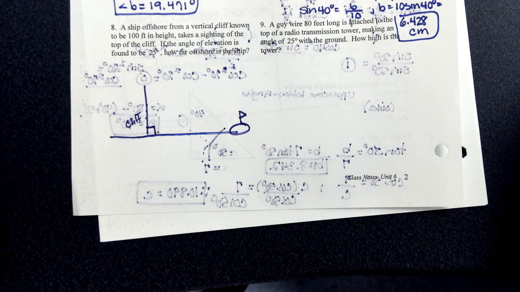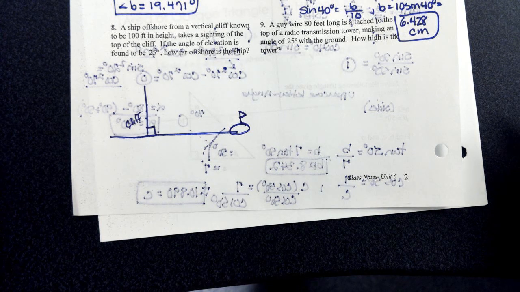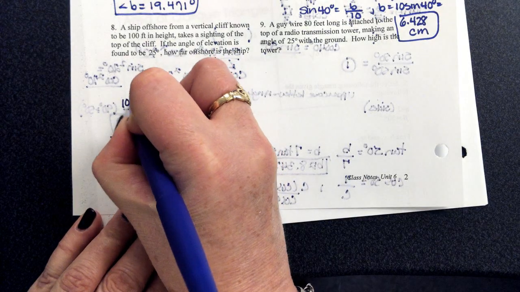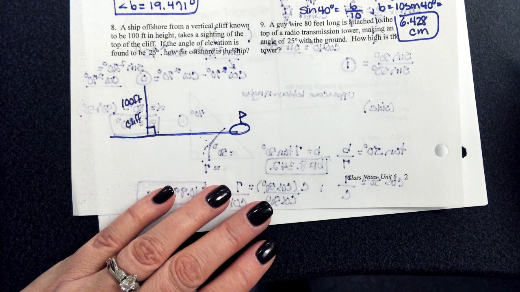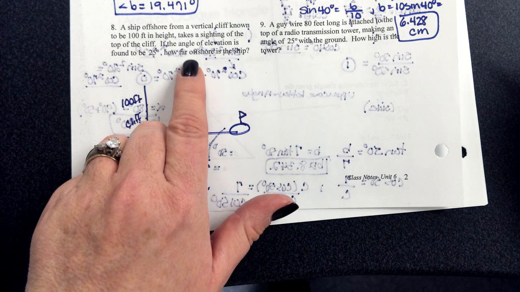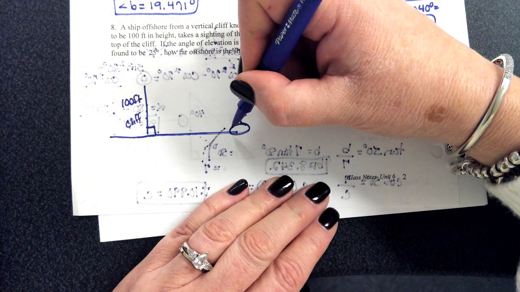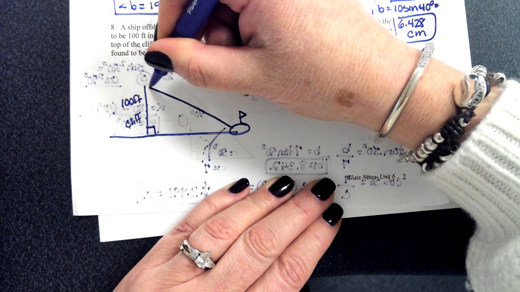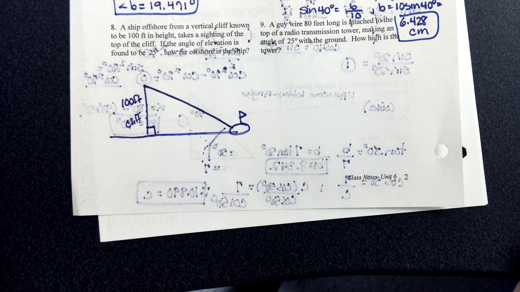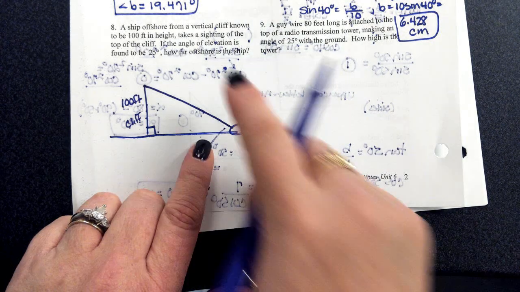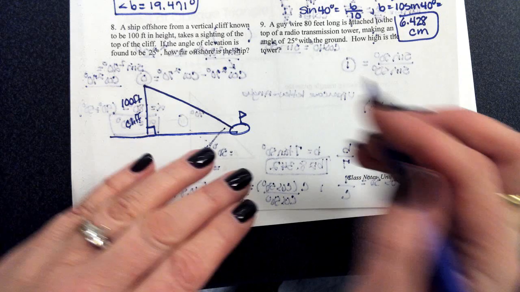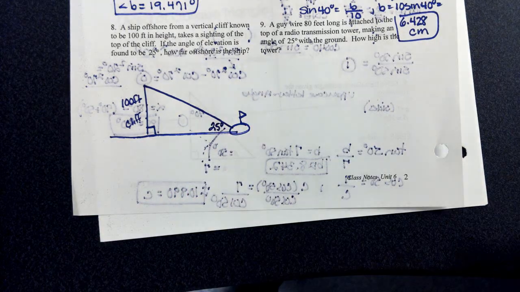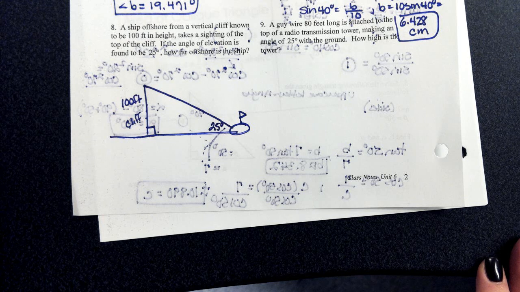Yes, I'm not an artist. So they're telling me that this cliff is 100 feet in height. So any questions on how I've started the picture so far? Now they're telling me that the ship is taking a sighting to the top of the cliff. So here's my ship. There's the top of the cliff. And they're telling me that the angle of elevation, now remember the angle of elevation is the angle that's above the horizontal. So this angle of elevation right here is going to be 25 degrees. Questions so far on the diagram?